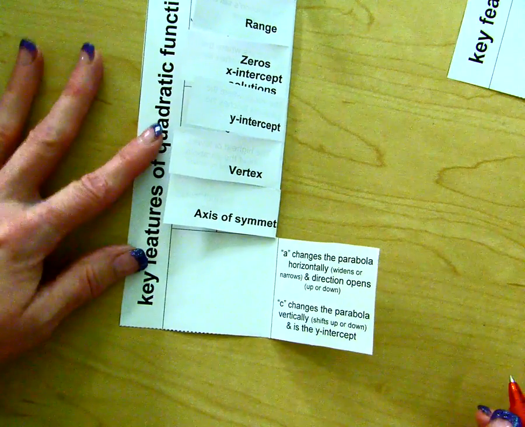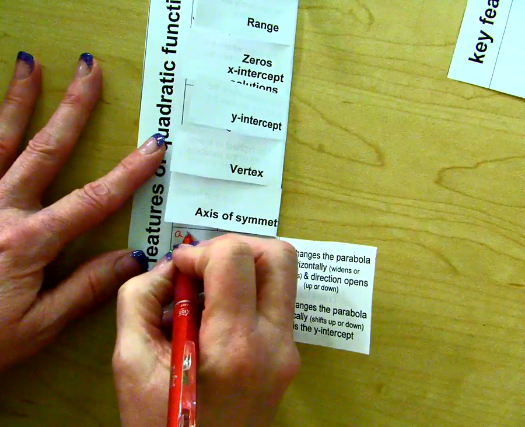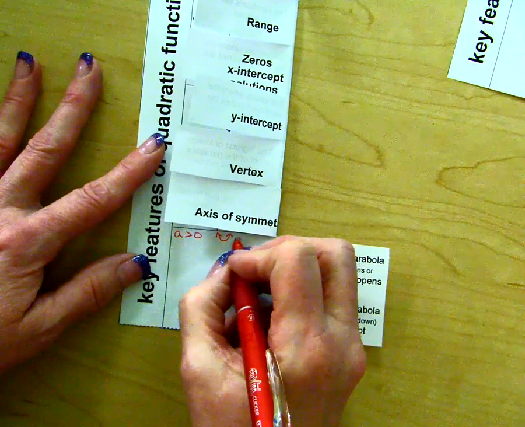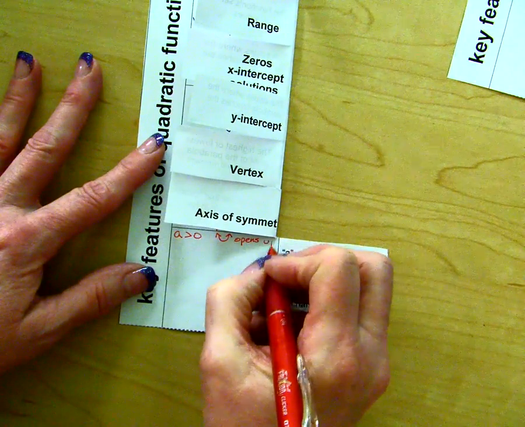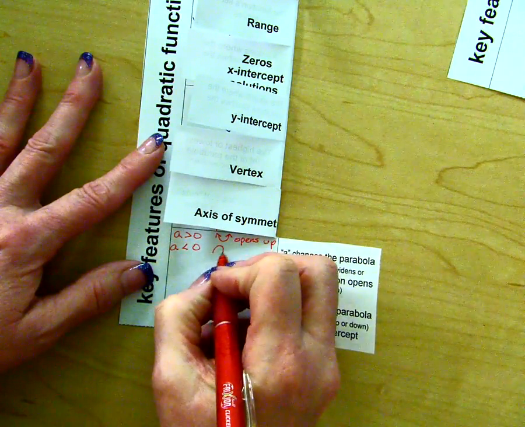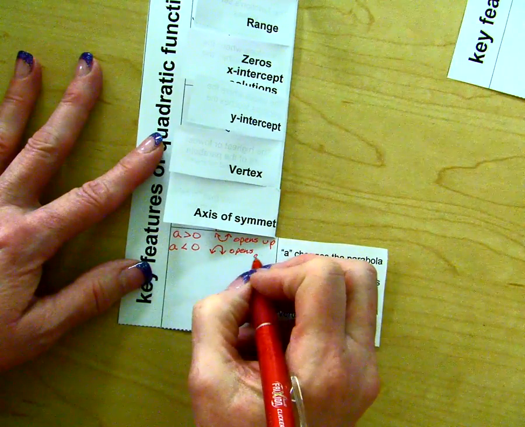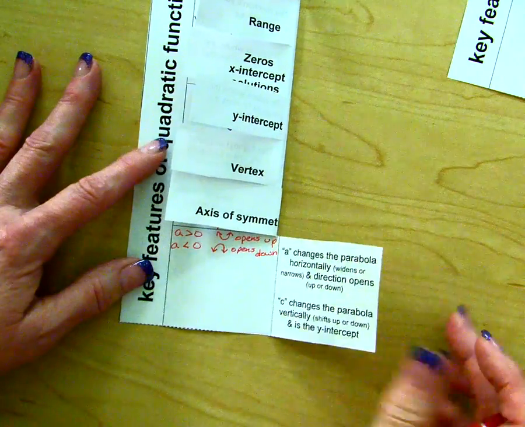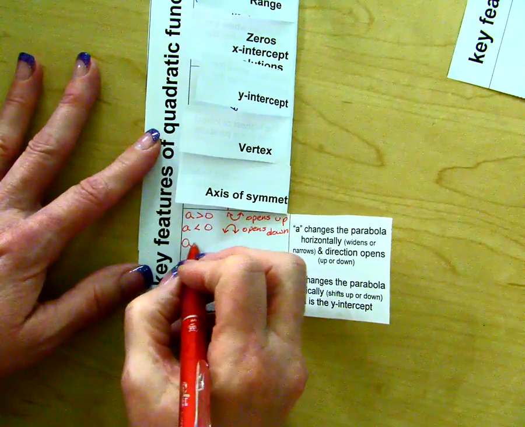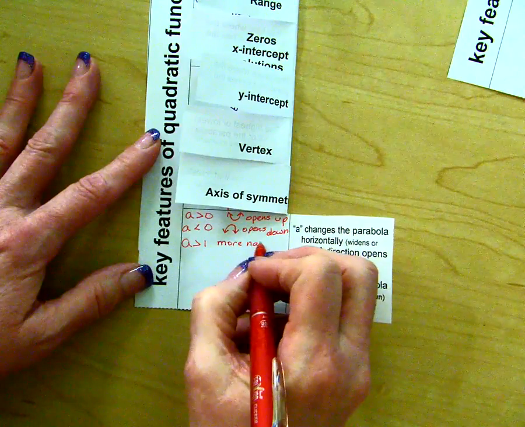So just dealing with A here, we're going to have A is greater than 0 means that it opens up. If A is less than 0, then it opens down. If A is greater than 1, it gets more narrow, or narrower.